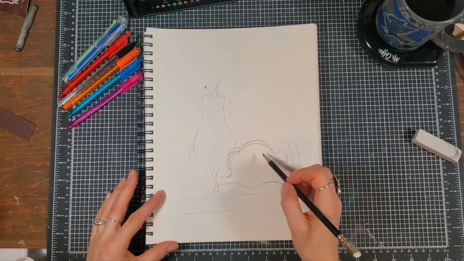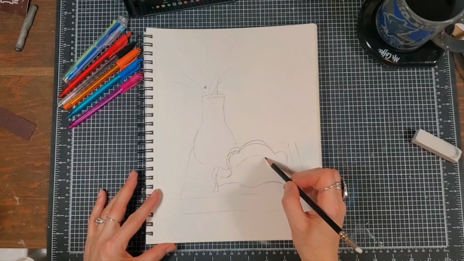Well, it's not perfect, but it's going to be alright. Alright, now I have kind of an eye shape.